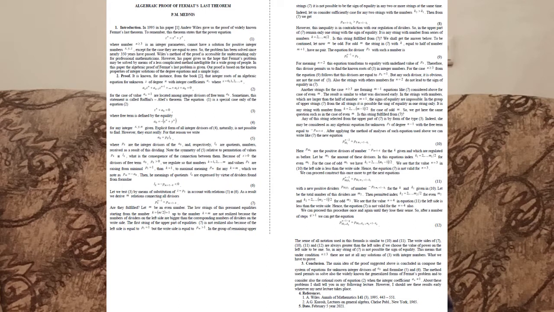Any of the strings selected from the upper part of 7 is of the form of type 3. Indeed, it may be considered as an algebraic equation for unknown p sub k of degree n minus 1 with free term equal to minus p sub m plus 1 minus k.